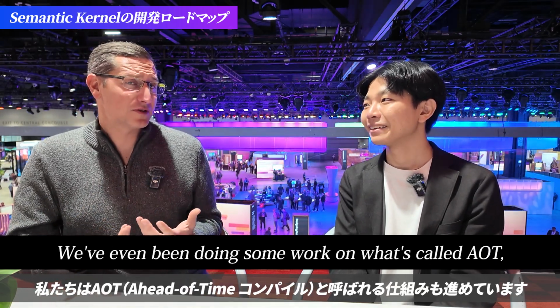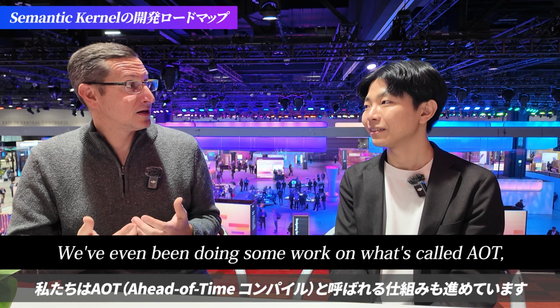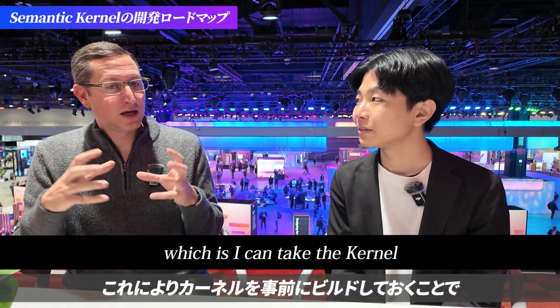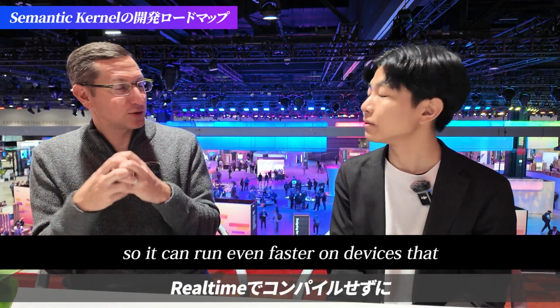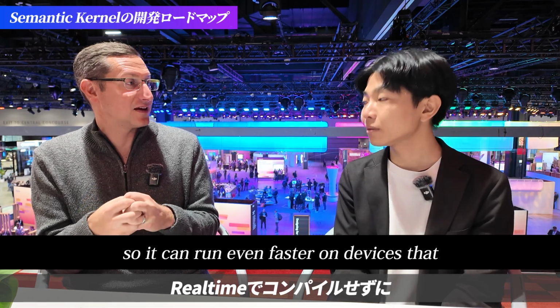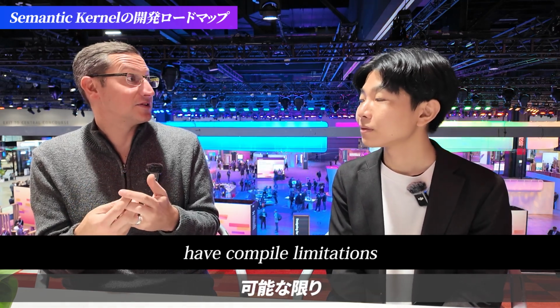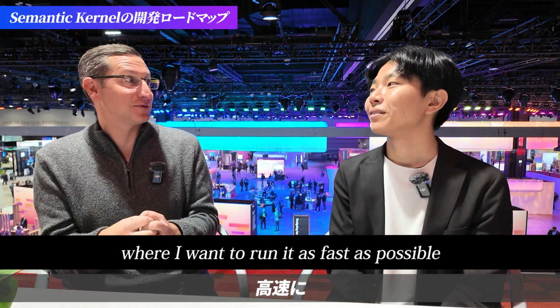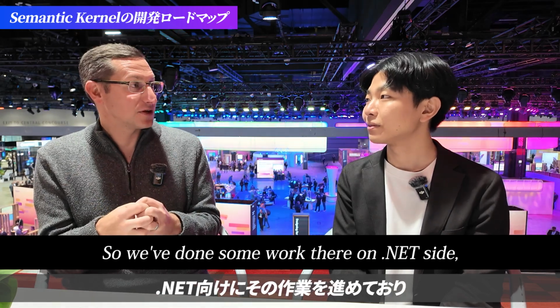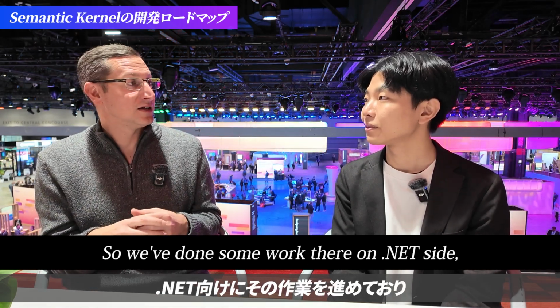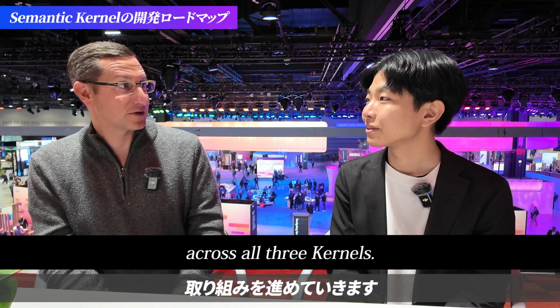Right. We've even been doing some work on what's called AOT, which is I can take the kernel and pre-build it so it can run even faster on devices that have compile limitations, where I want to run it as fast as possible without having to compile it in real time. So we've done some work there on the .NET side, and we'll continue to do more work across all three kernels.